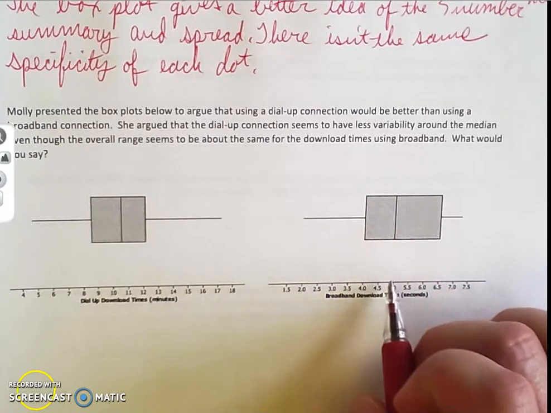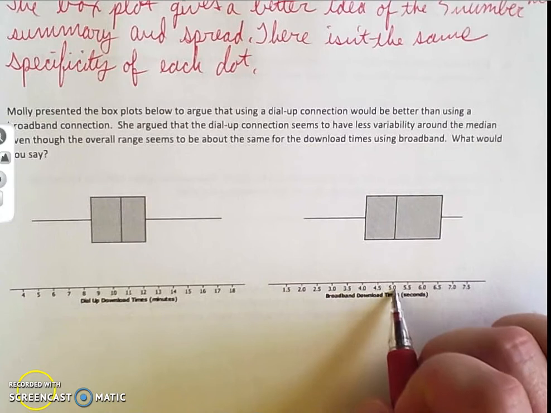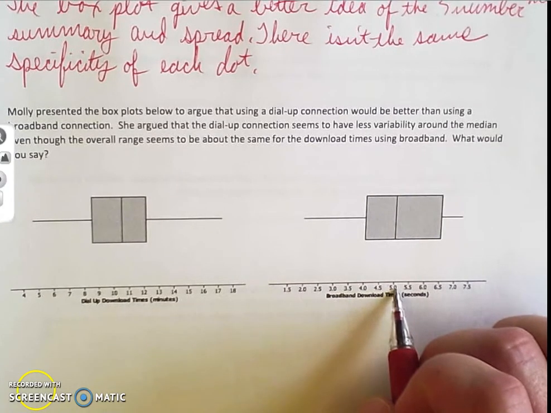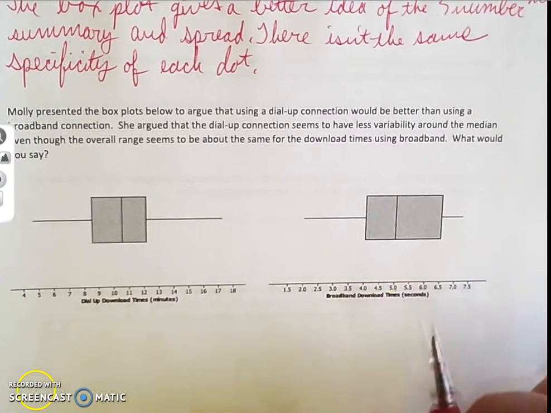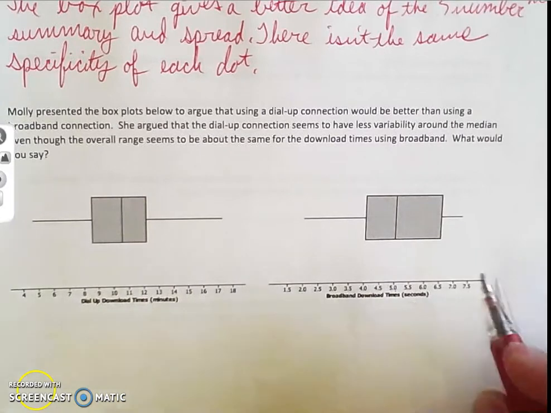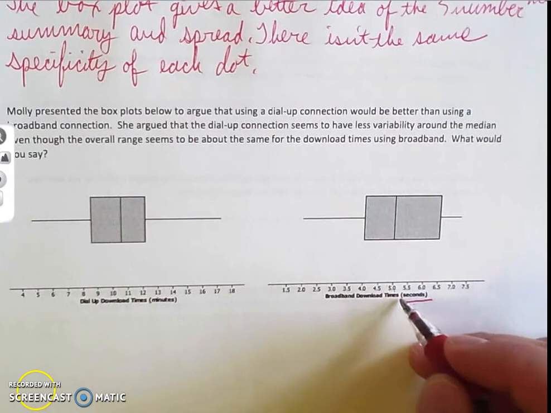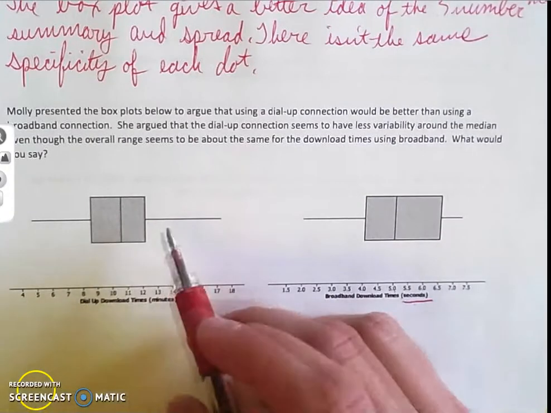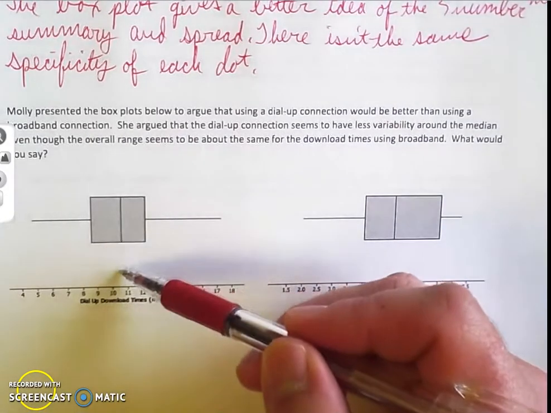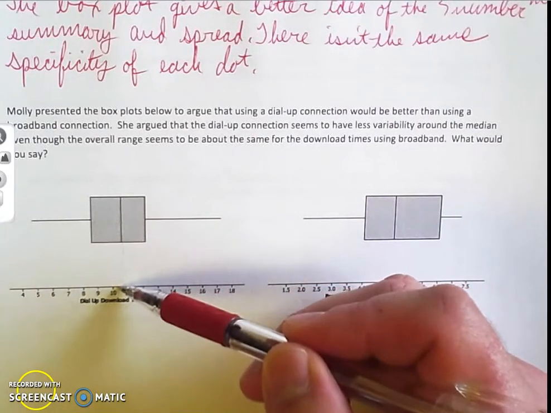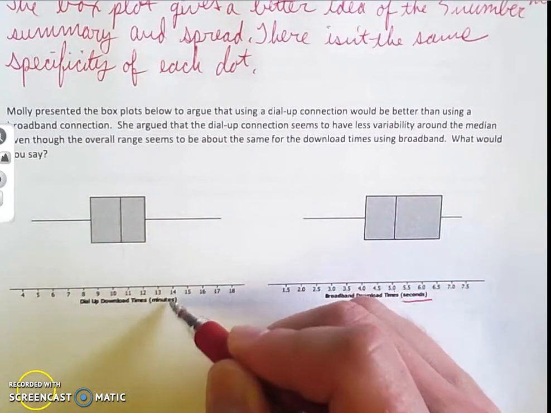So we take a look at, over here, our median looks like it's at about 5, but that's in seconds. So we always want to pay attention to our units. So this 5 right here is actually in seconds. Okay, over here, we see again, our median is at about 10.6, but that's in minutes.